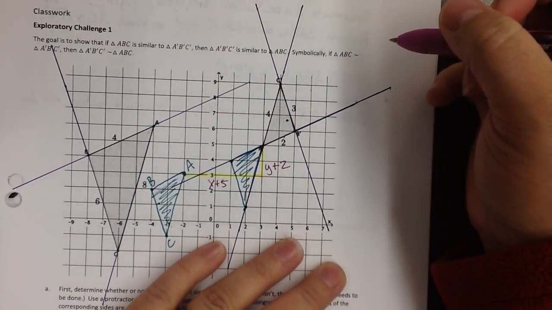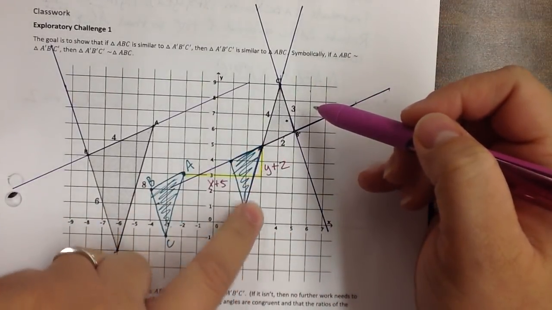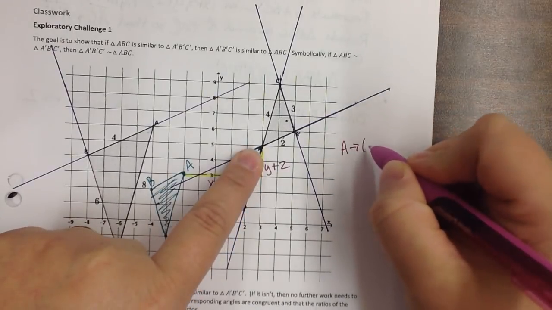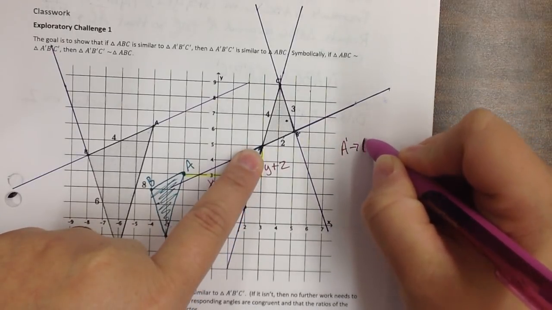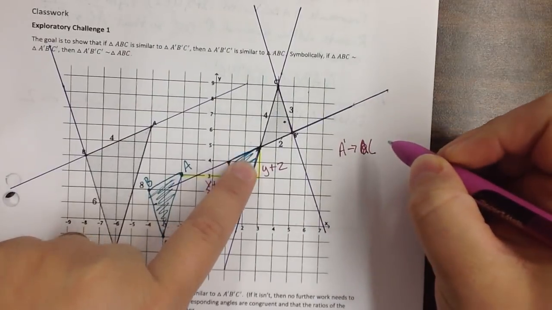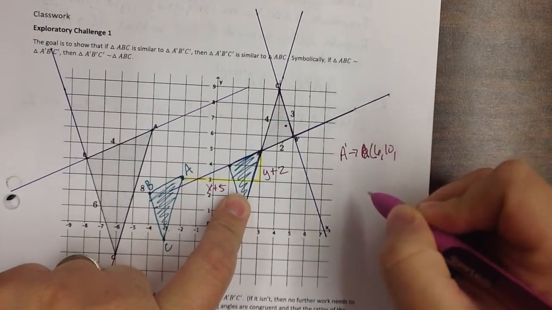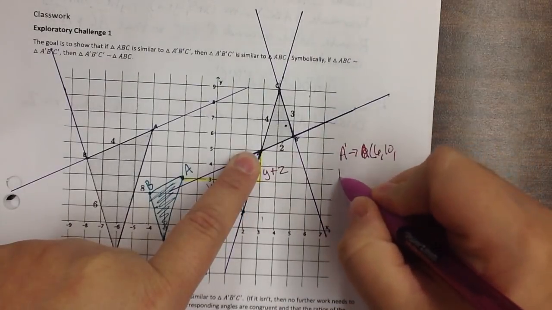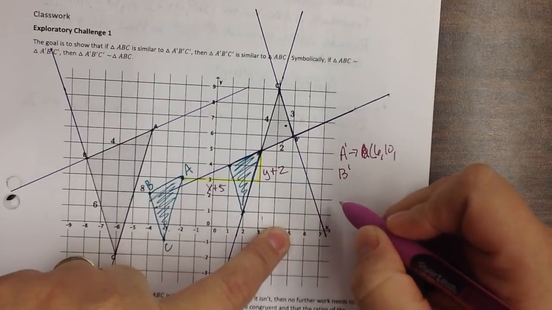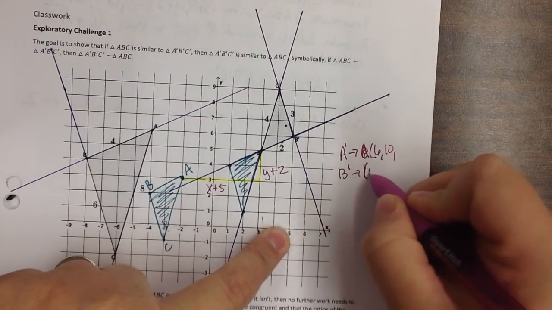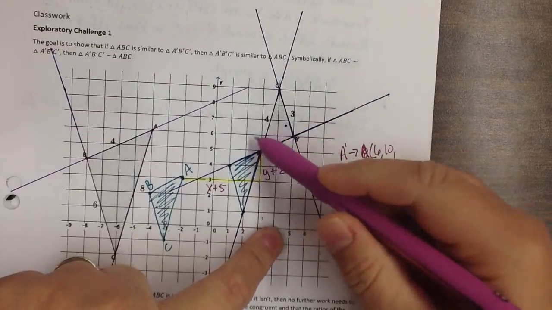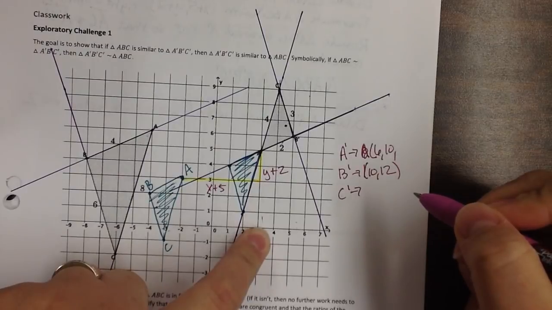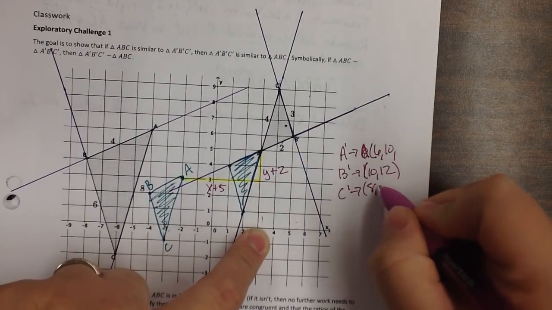So we have, let's do A. 3, 5 would become, A prime would become 6, 10, because we're taking that coordinate of 3, 5 and doubling it. B prime would become 10, 12, 5, 6 times 2. And C prime would become 8, 18. Whew.